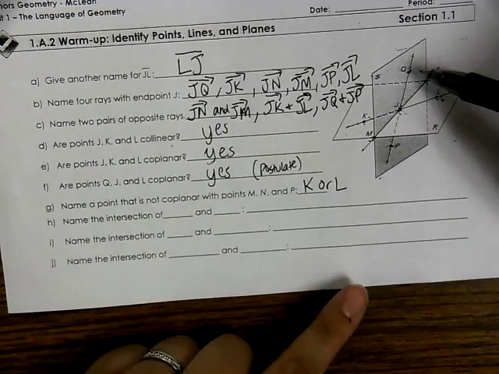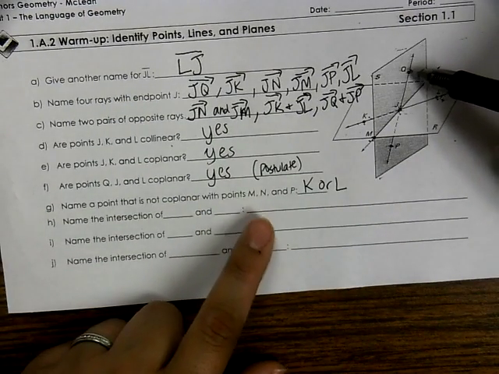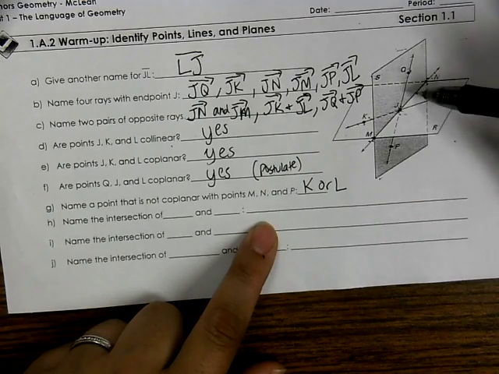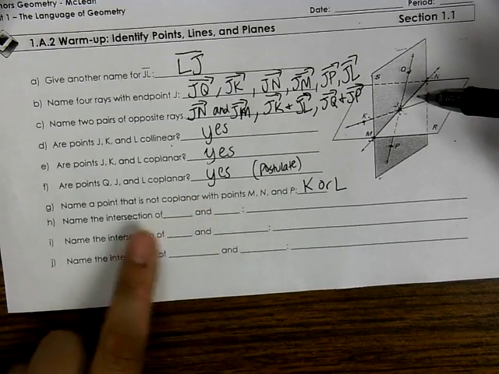But if you picked point Q, for example, that is on plane S, and then all four of those would be in the same plane, therefore it would be coplanar.